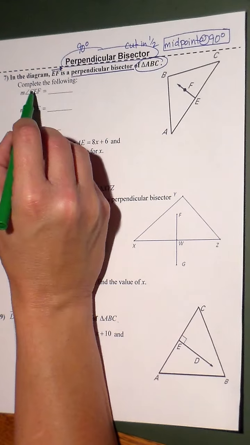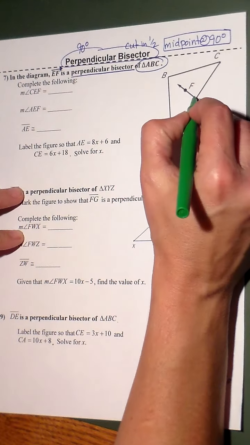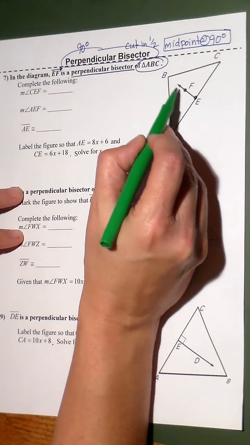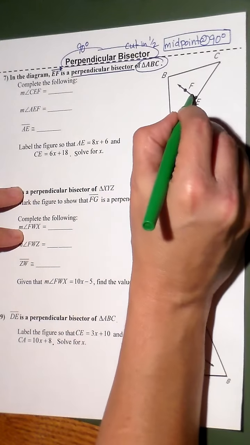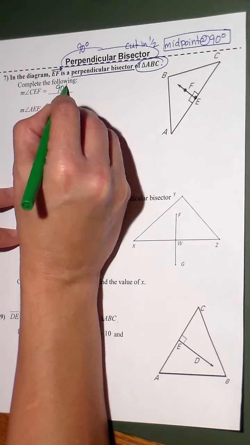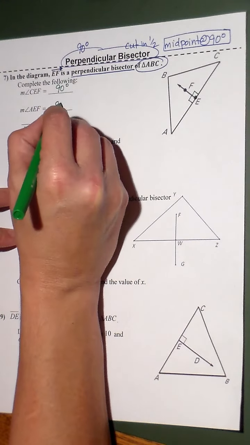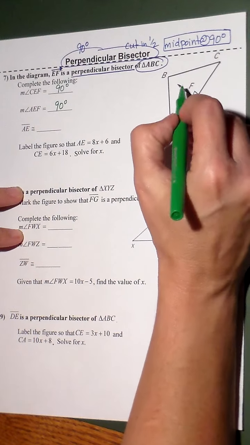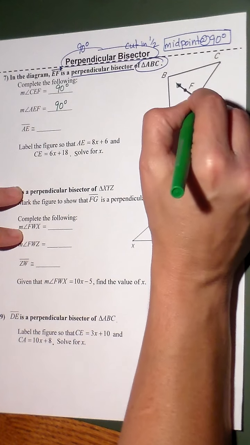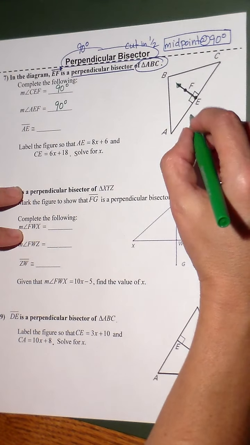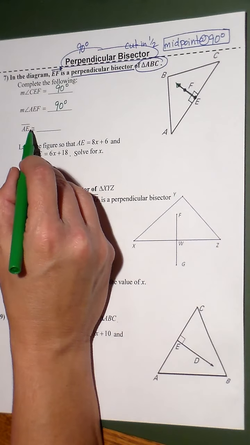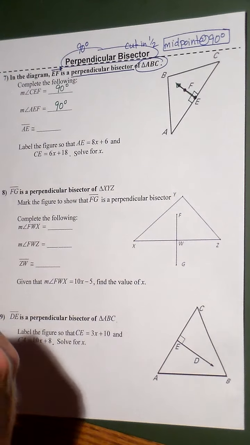So complete the following. What is the measure of angle CEF? Well, if this is a perpendicular bisector, what angle is it creating? 90 degrees. So CEF is a 90-degree angle, as well as AEF. This being a perpendicular bisector, that means it's cutting this side in half at 90. Perpendicular, 90, 90, okay?